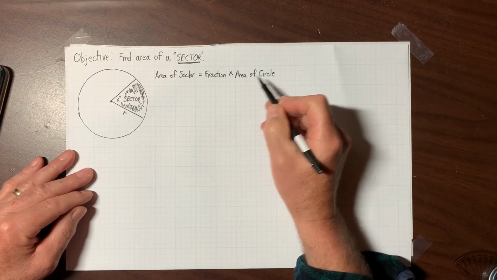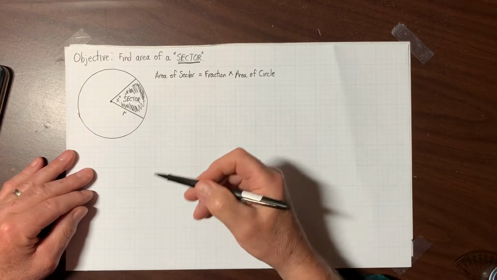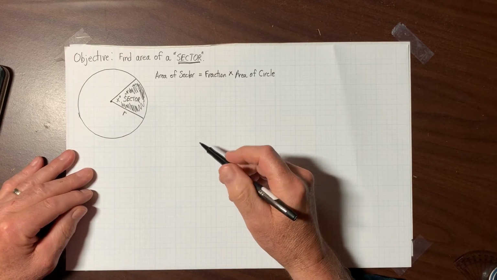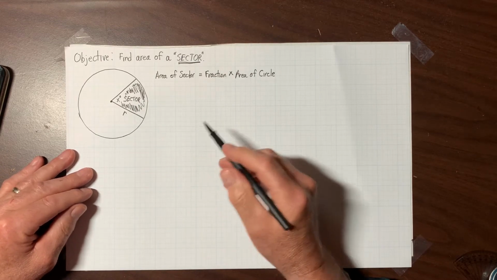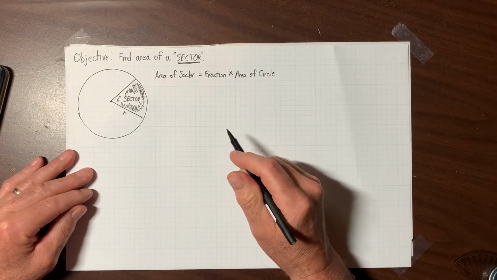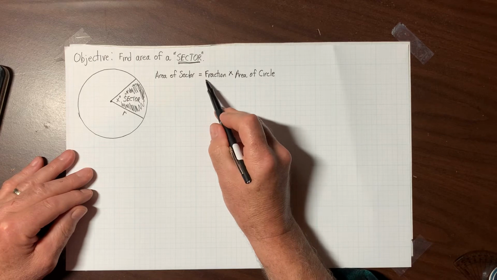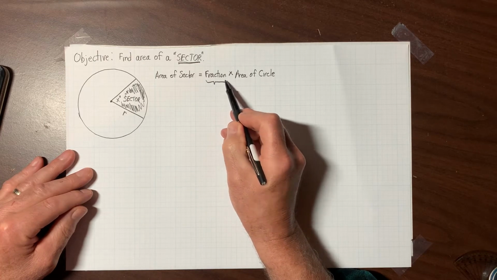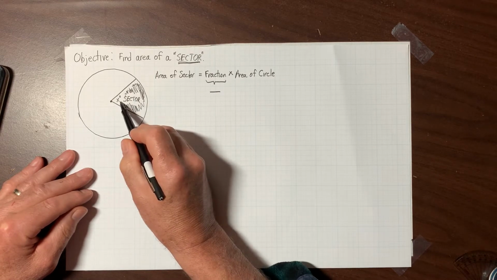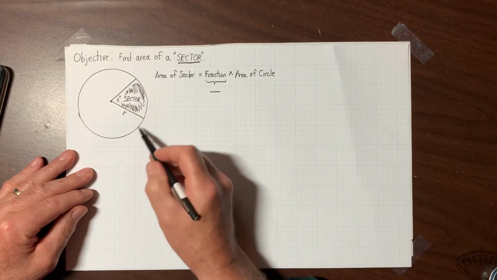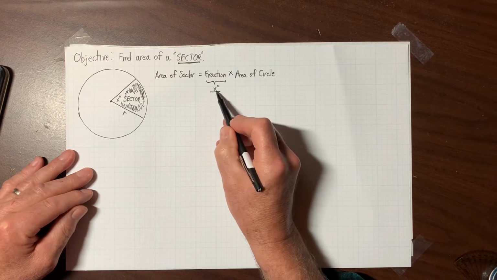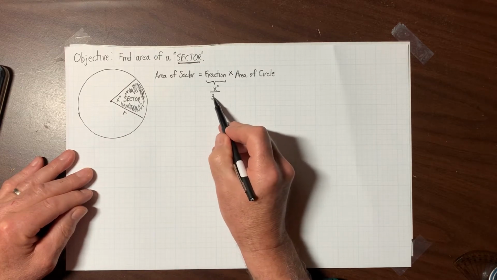If you cut the pizza into 8 equal slices, then each slice would be 1/8 of the pizza, or 1/8 of the circle. If you cut the pizza into 12 slices, each slice would be 1/12 of the pizza. So we need to first of all determine how this fraction comes about. Well, if you look at the degree measure of that angle, and you know that there's 360 degrees all the way around the circle, then that fraction is very simply going to be the degree measure of that central angle divided by 360.